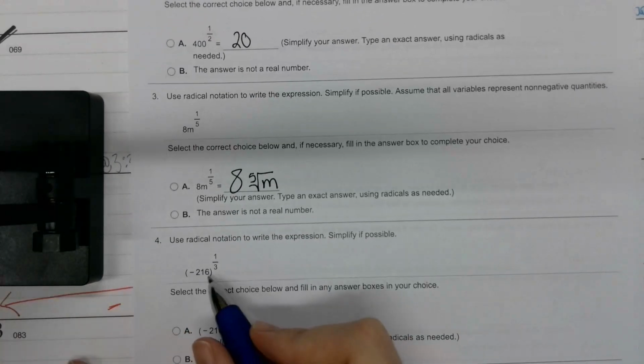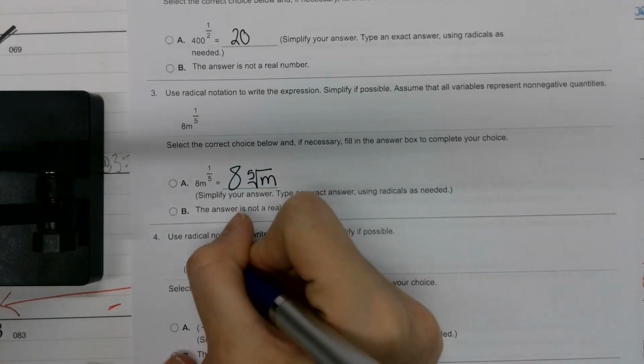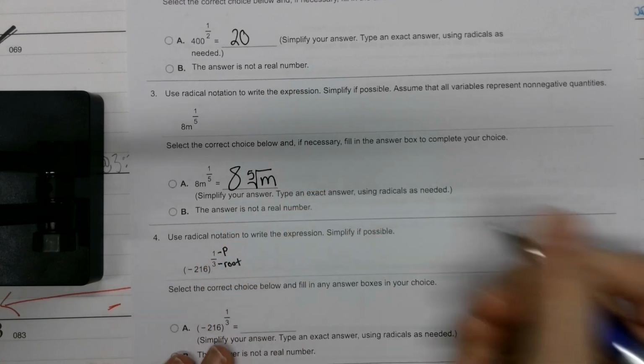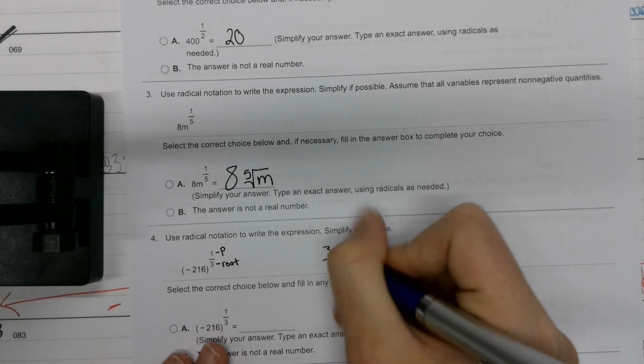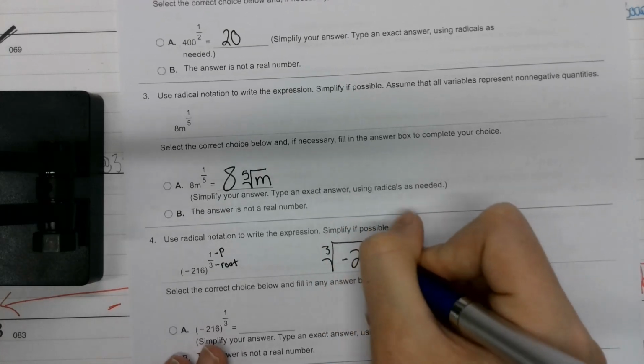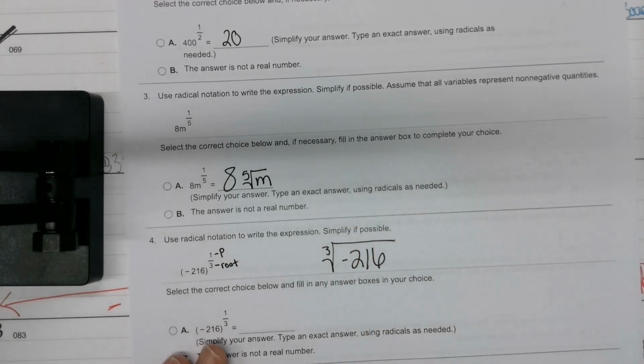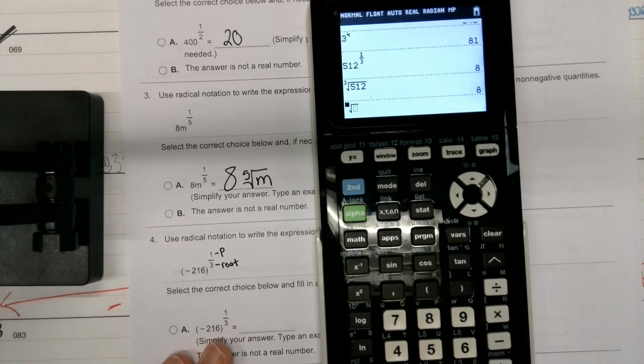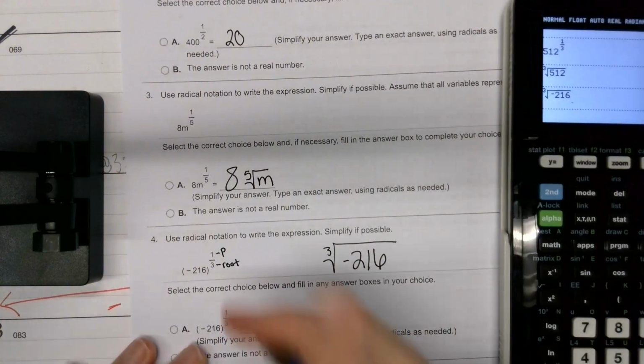So negative 216 to the 1/3, this is the power, this is the root, so we'd have the cubed root of negative 216. Cubed root of negative 216. It's negative 6.